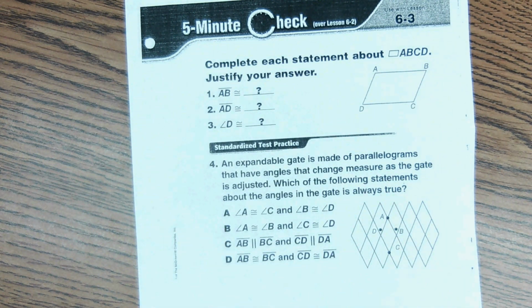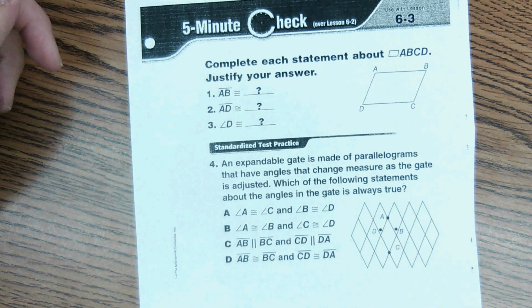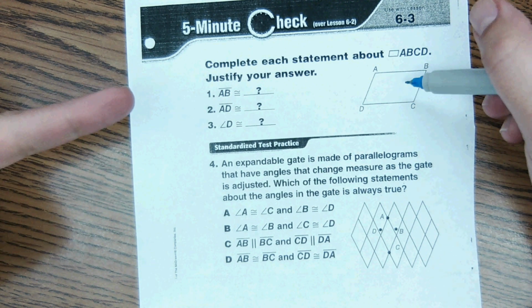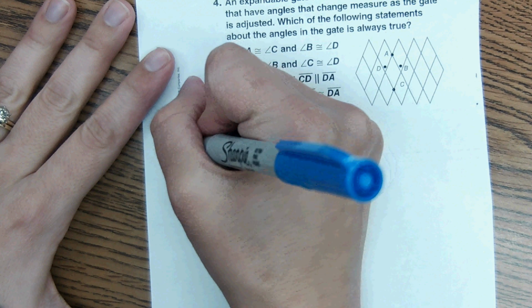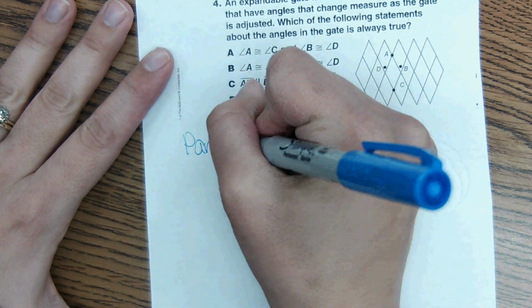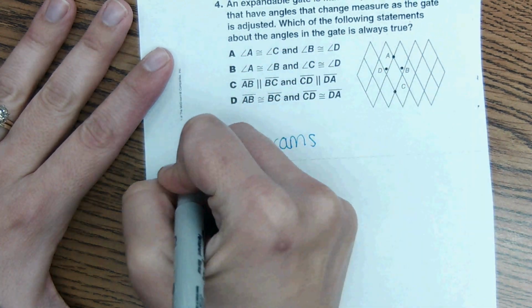Okay, complete each statement about parallelogram ABCD. Justify your answer. So here's a parallelogram. We're going to make some notes at the bottom about parallelograms that we need to answer the question.